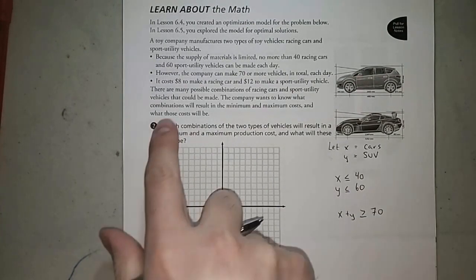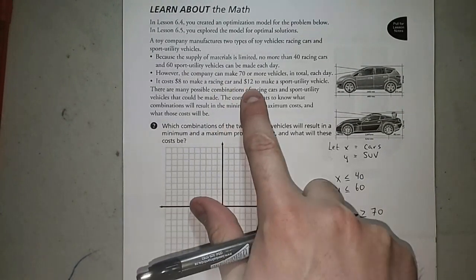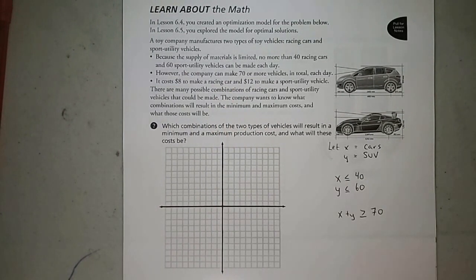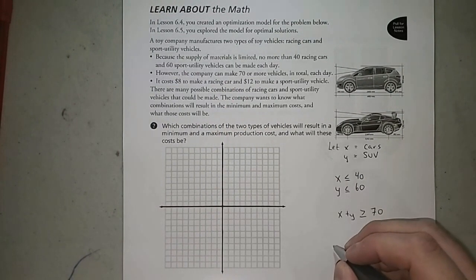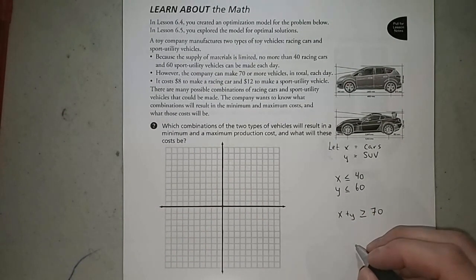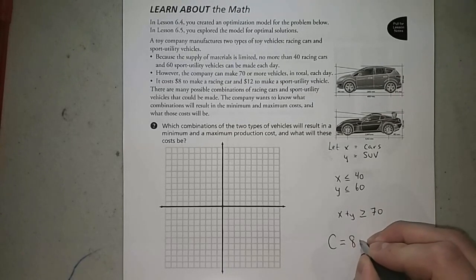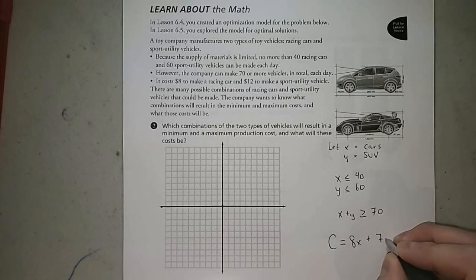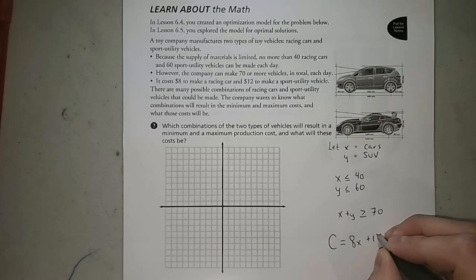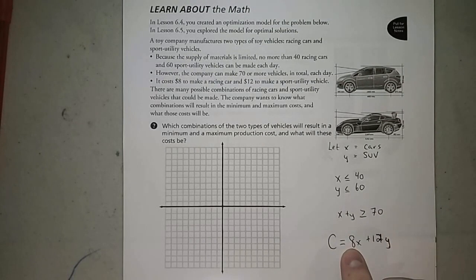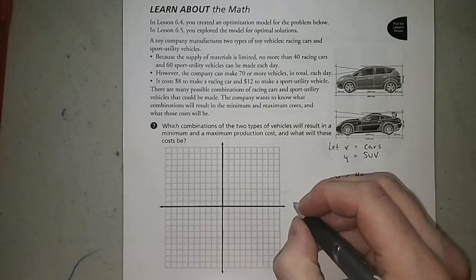We're also told it costs $8 to make a racing car and $12 to make a sport utility. So that kind of gives us our production costs. Cost will equal 8x plus 12y, right? $8 for the racing car, $12 for the sport utility.